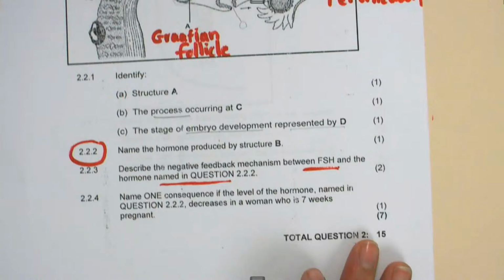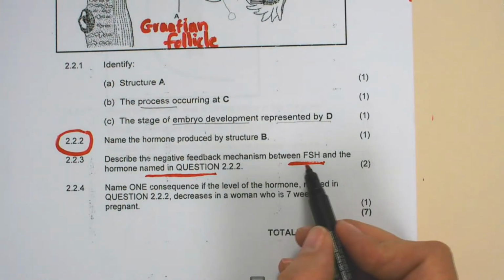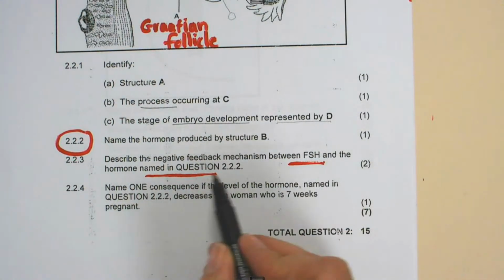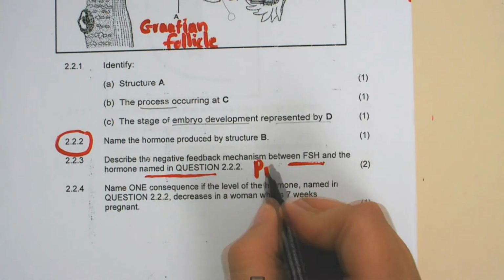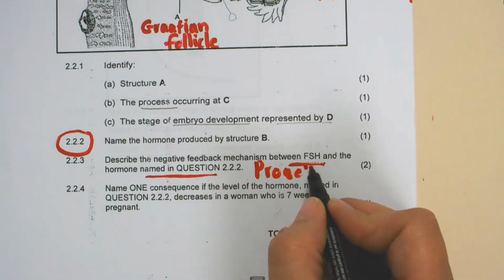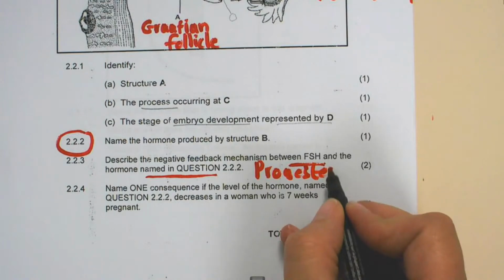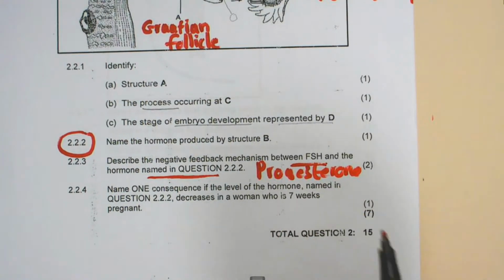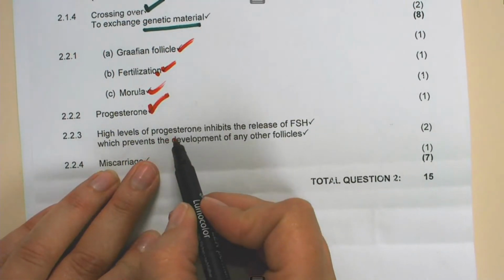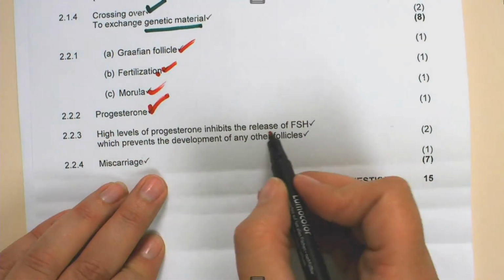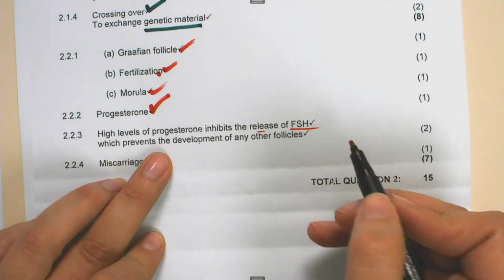Going back to the question on the negative feedback between FSH and the hormone in question 2.2.2, that would be progesterone. So for the negative feedback mechanism between those two, if we look at the memo, high levels of progesterone inhibit the release of FSH.